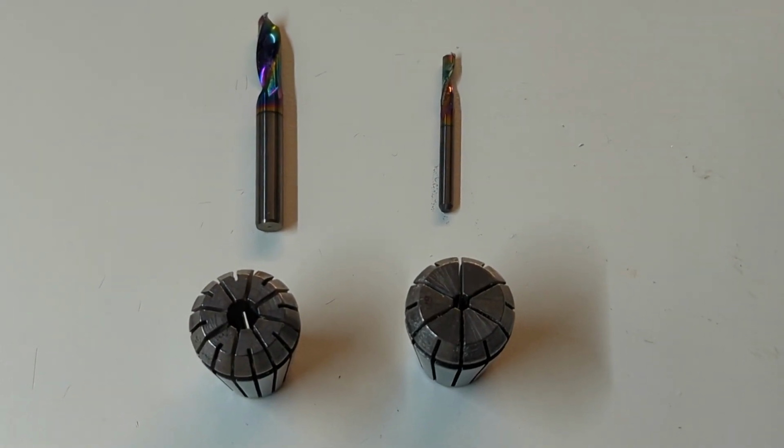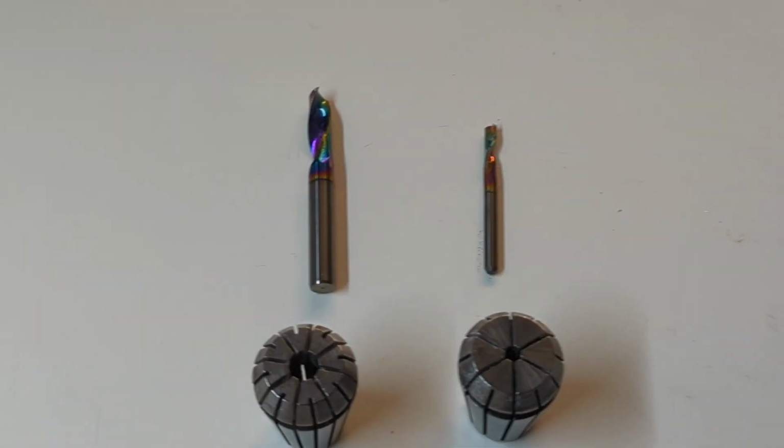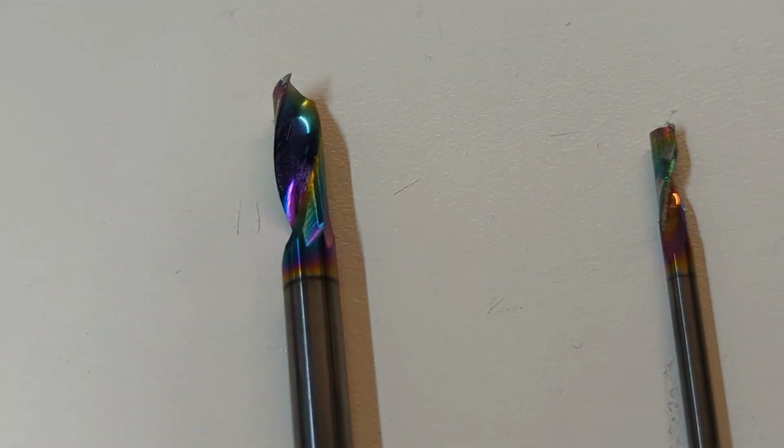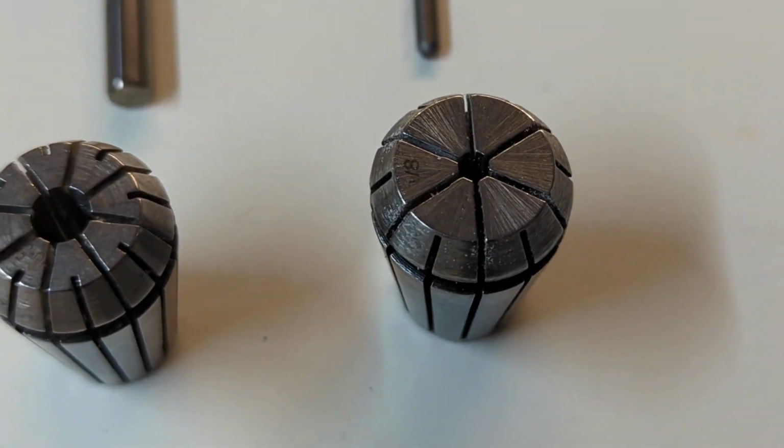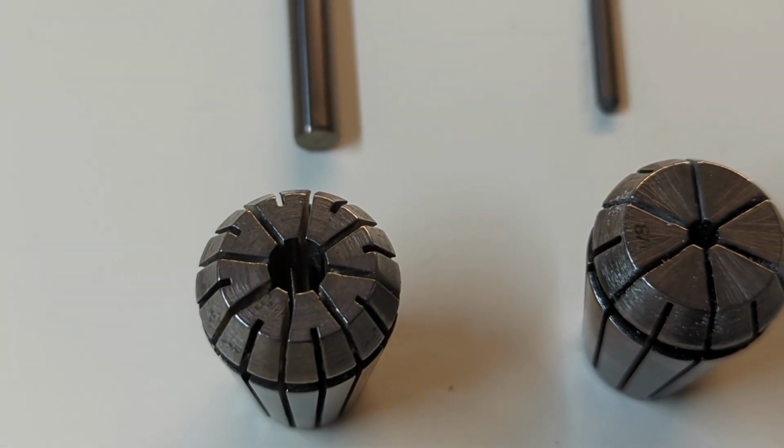These are the bits I use. They're from AliExpress. They're a spiral low flute carbide bit with a rainbow coating, they call it. I think some companies call it a DLC, diamond-like coating. It's just a cheap bit, but they work great.